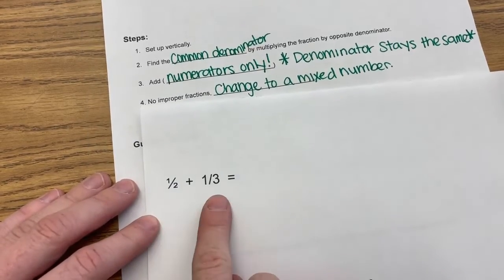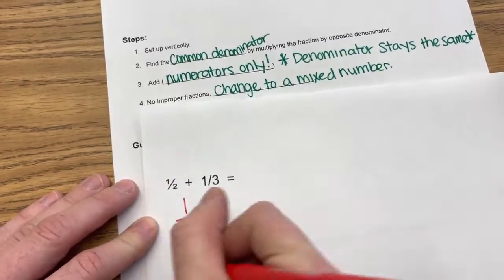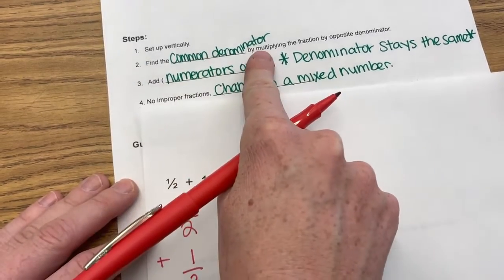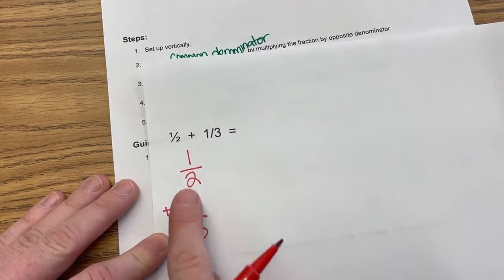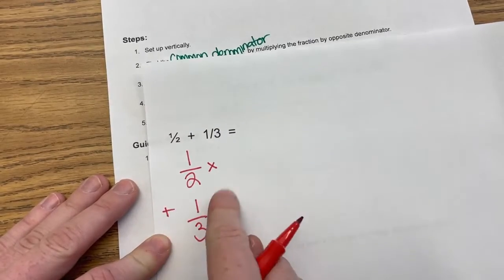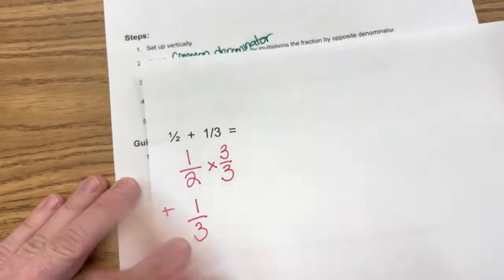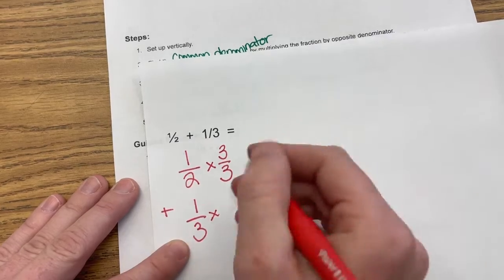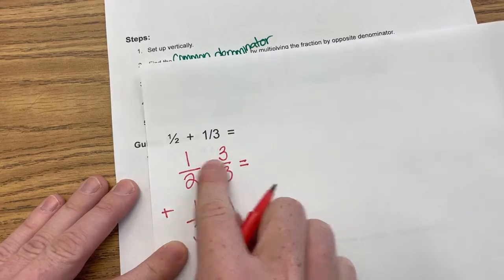My first problem, 1/2 plus 1/3. Step number 1 says set it up vertically. 1/2 plus 1/3. Find the common denominator by multiplying the fraction by the opposite denominator. This one has a denominator of 2, this one has a 3. So I'm going to multiply this one by the opposite denominator, which is 3, so 3 over 3. And then this one, I'm going to multiply by 2, so 2 over 2.